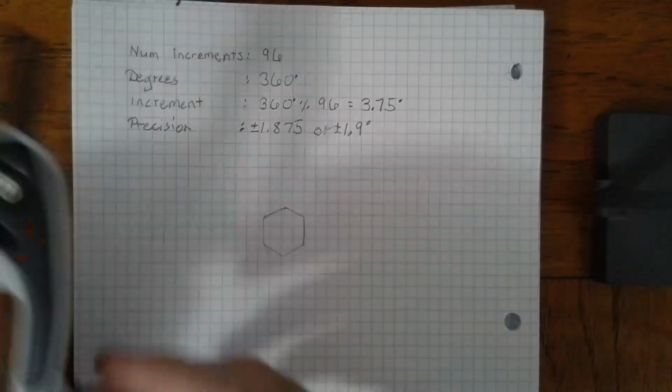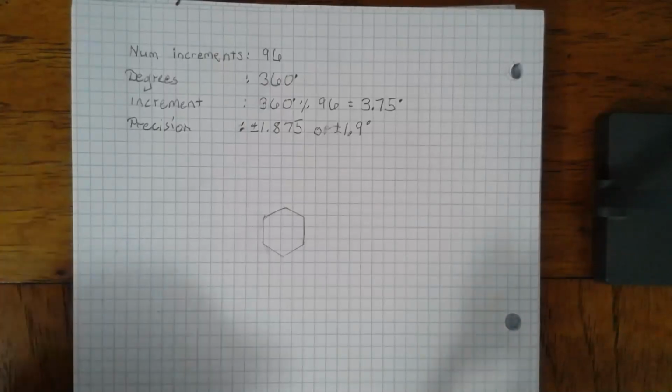So how do you go about measuring what these angles are?